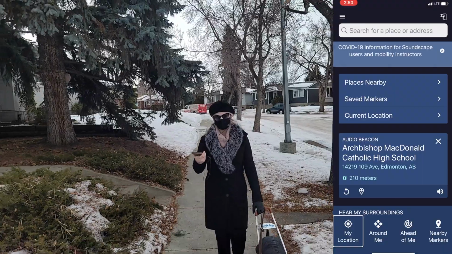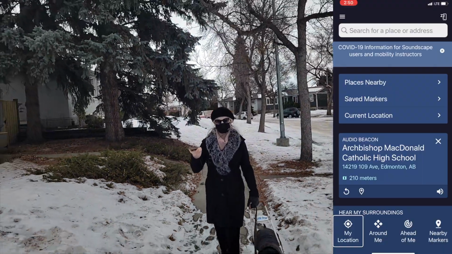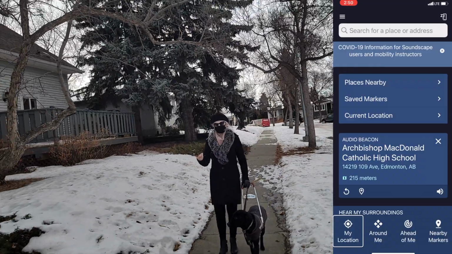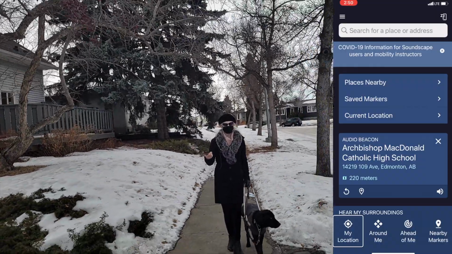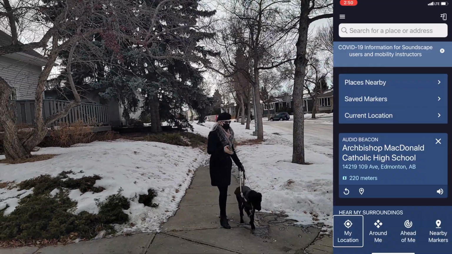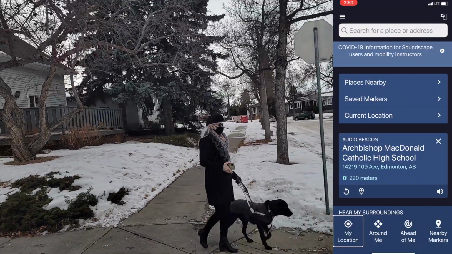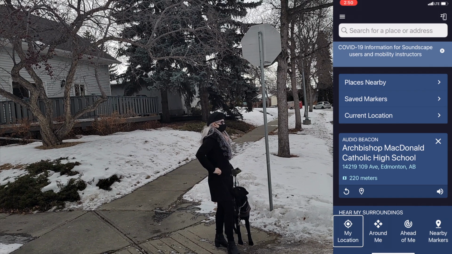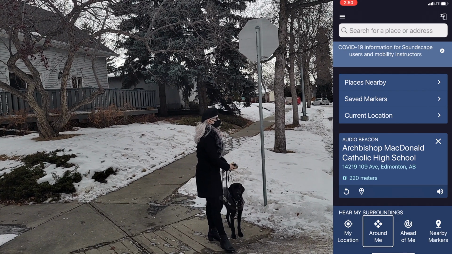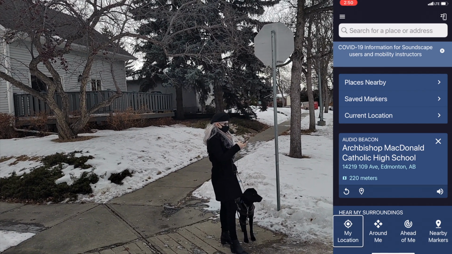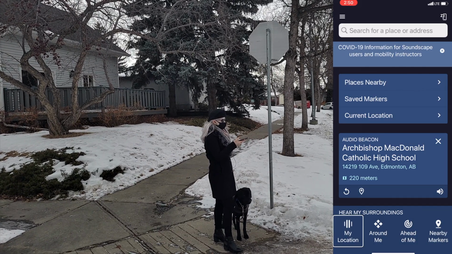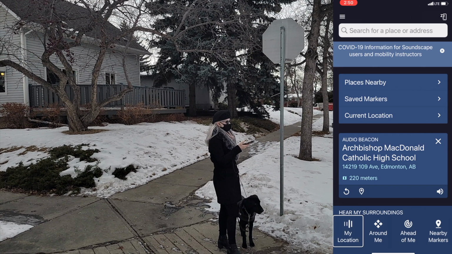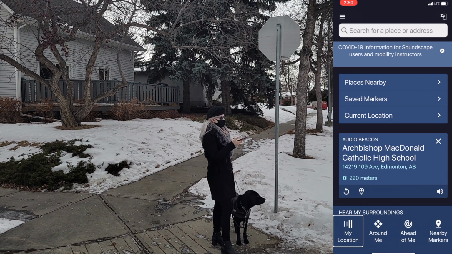Head south on 145th Street Northwest toward 107A Avenue Northwest. Turn left onto 107A Avenue Northwest. Left. Left. Good girl. And I'm going to check and make sure I'm going south. Location. Facing east along 145th Street Northwest. Intersection with 107A Avenue Northwest 30 meters ahead to the right.